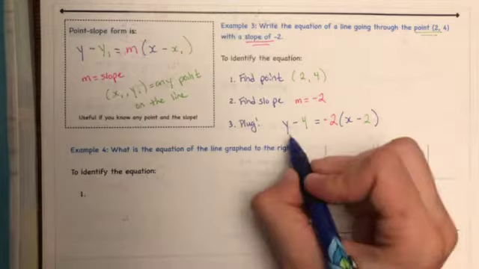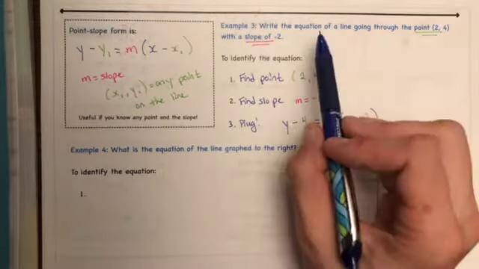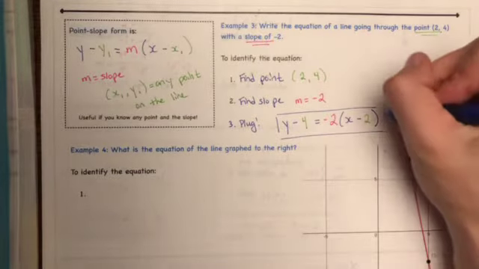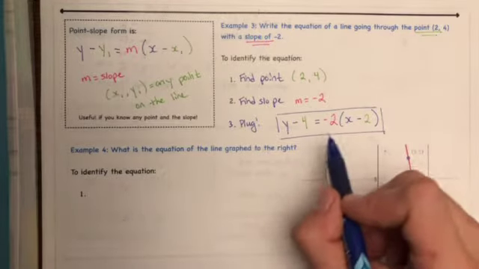And we actually leave it in this form. This is the form that we leave it in because we're not simplifying, because we're asking for point-slope form. If you wanted to, you could simplify this to get into slope-intercept form, but usually it will ask you to leave it here.